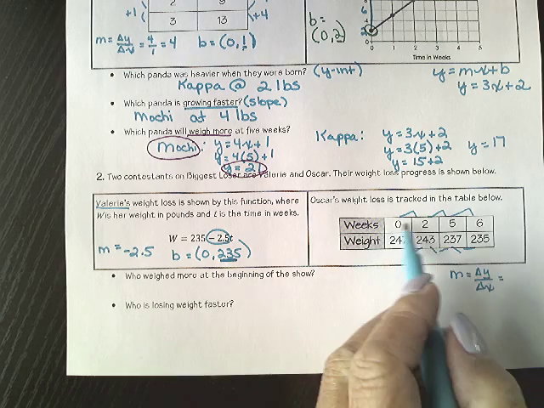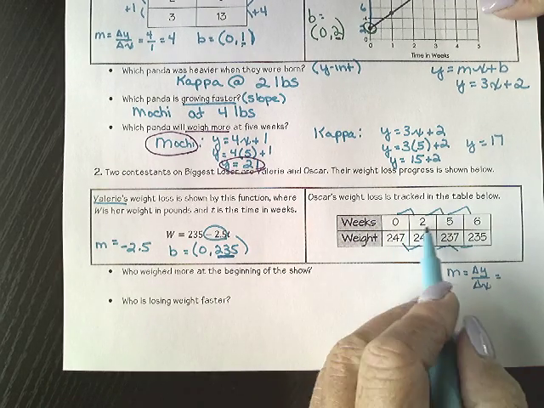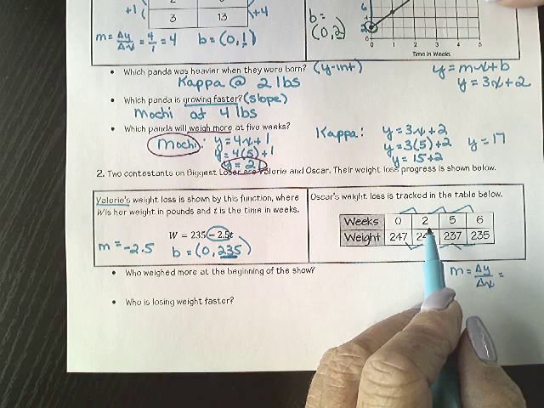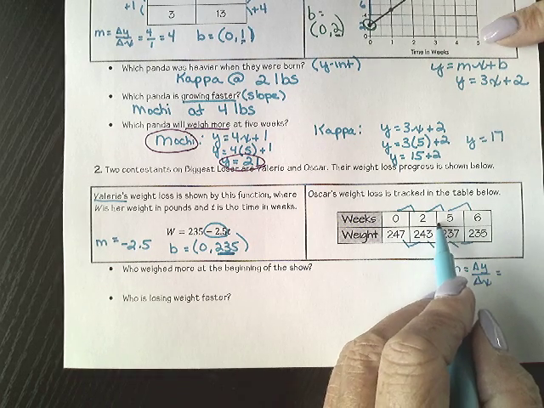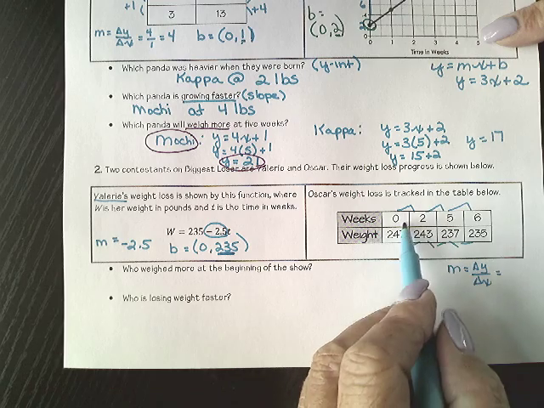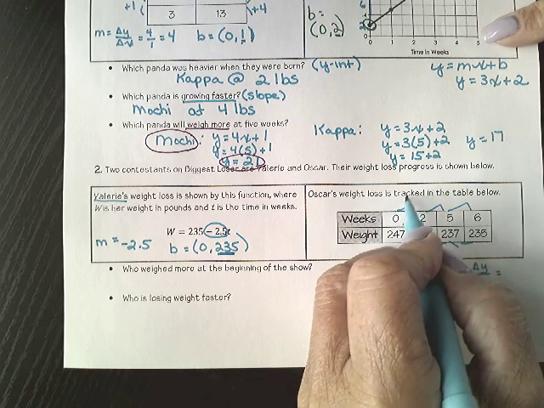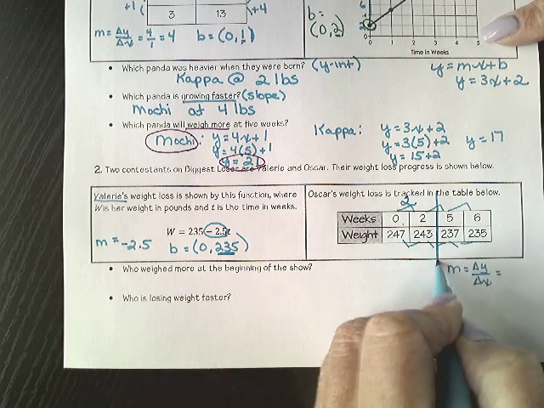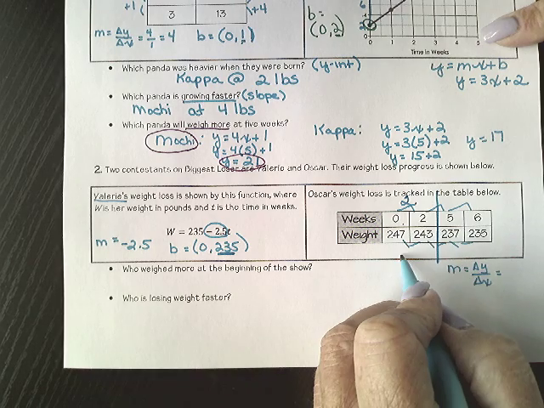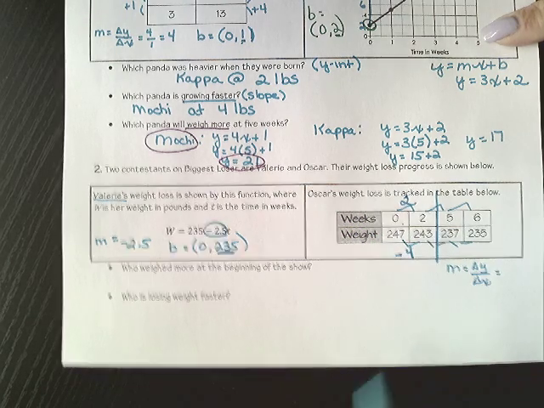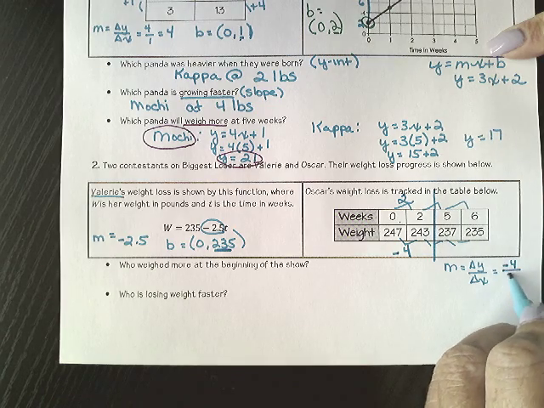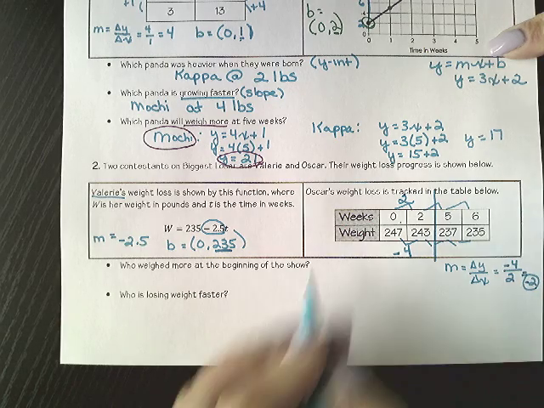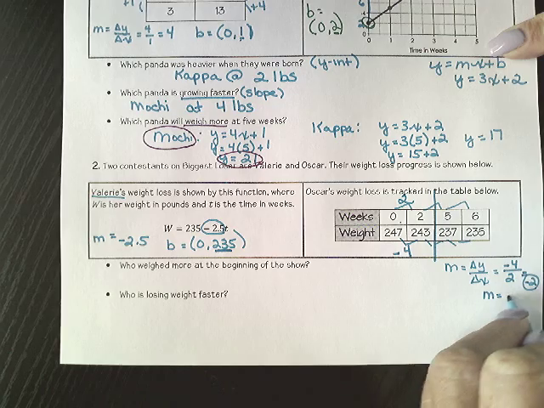Now remember, it's skipping in between here. This is skipping weeks, so we're just going to look here between your 0 and your 2. And that's going to be 2. And what's happening between your 247 and your 243? That is going to be a -4. So that would be a -4 over 2, which is going to equal -2. Okay, so m equals -2.